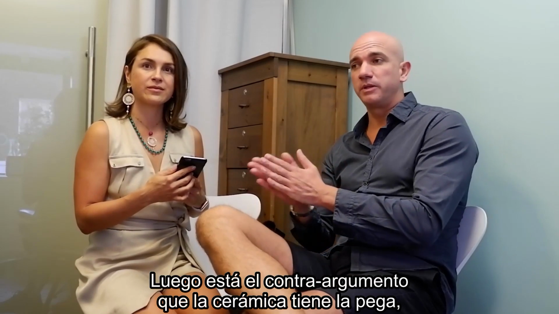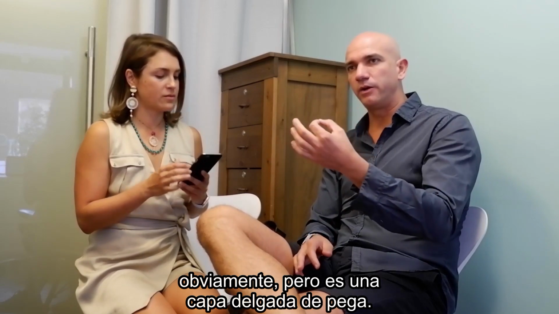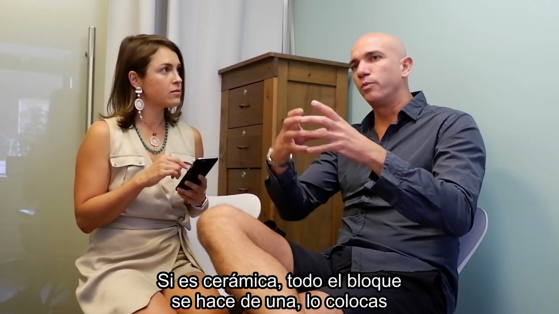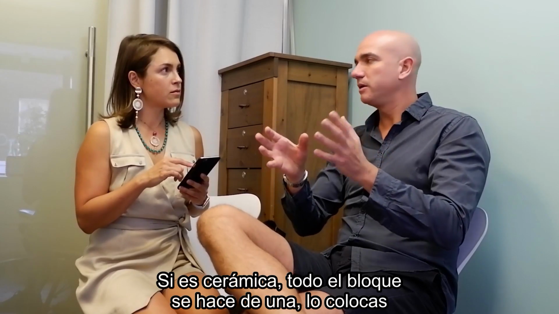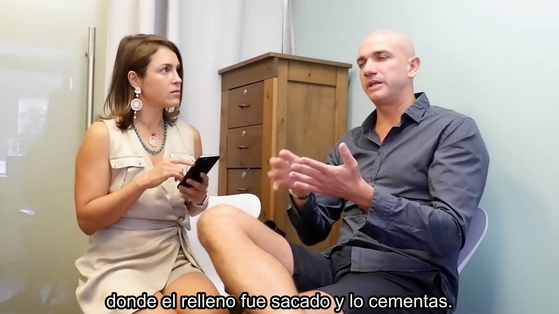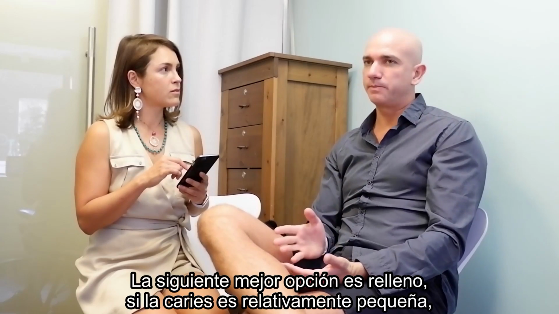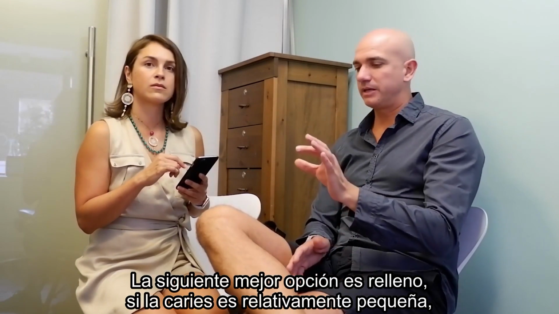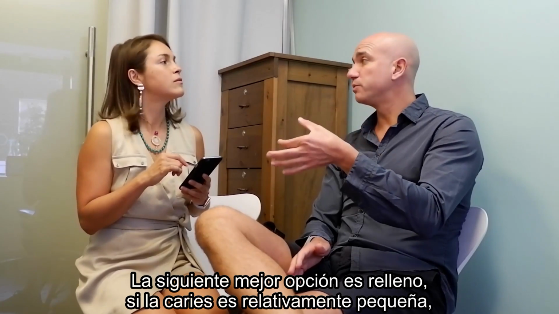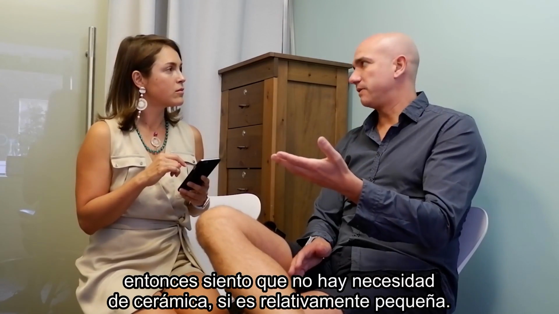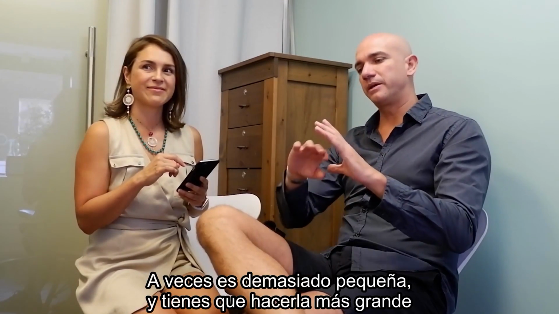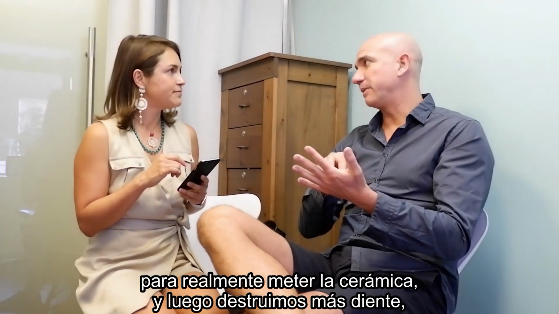Then there's the counter argument that a ceramic will have the glue, obviously, but there's a thin layer of glue. If it's a ceramic, the whole block is made out of one piece. You place it where the filling was taken out and you cement it in. The next best option is a filling. If the cavity is relatively small, then I feel there's no need for a ceramic. Sometimes it's too small and then you have to make the cavity bigger to actually make a ceramic. Then we destroy more tooth for the sake of ceramic.